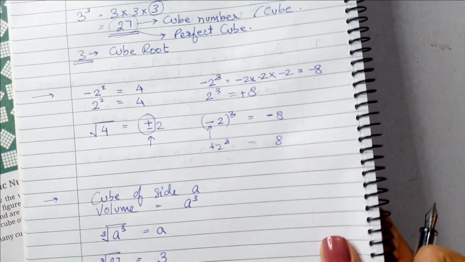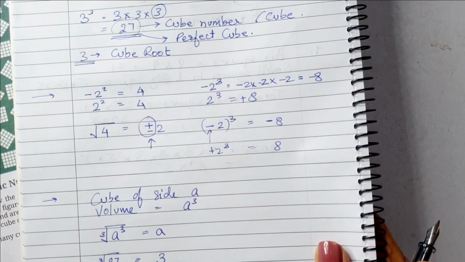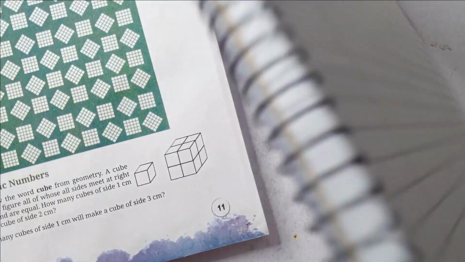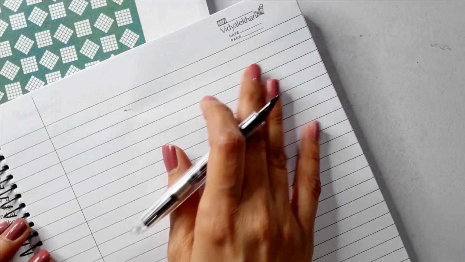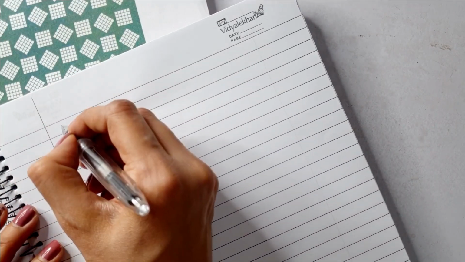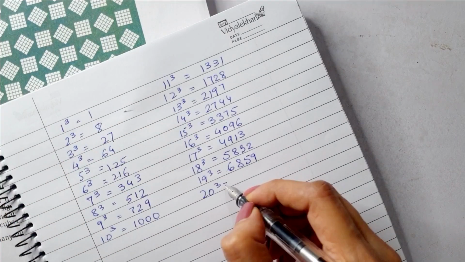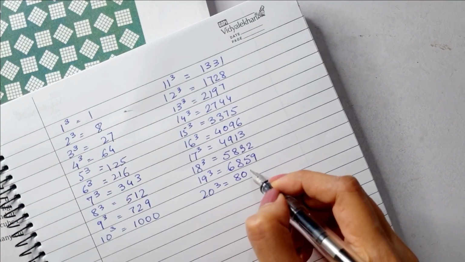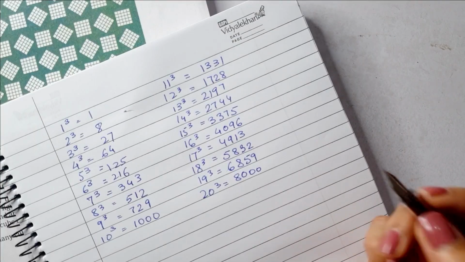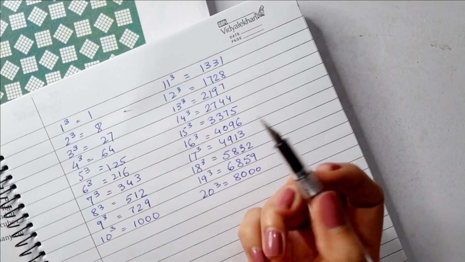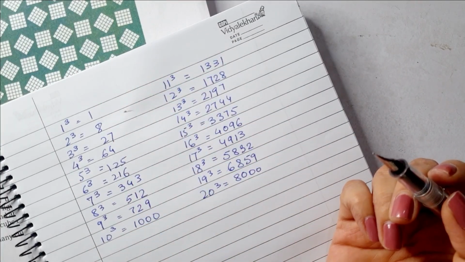Now, just like we had done for the squares, let's just write down the cubes for the first 20 numbers. Okay? So now, once again, let's look at the units digits, right?